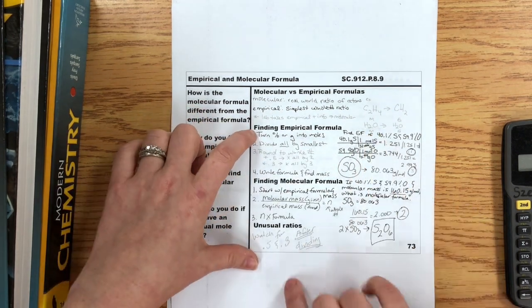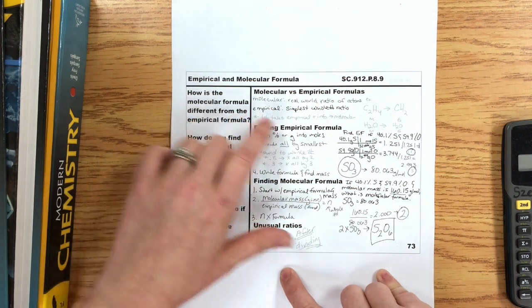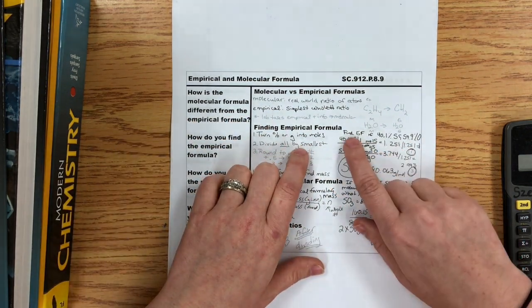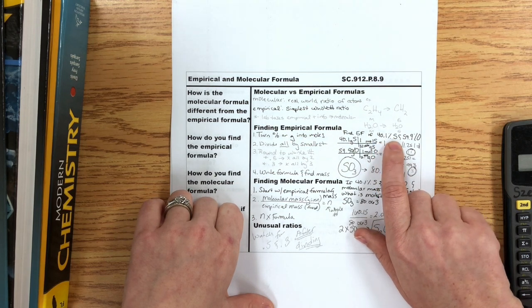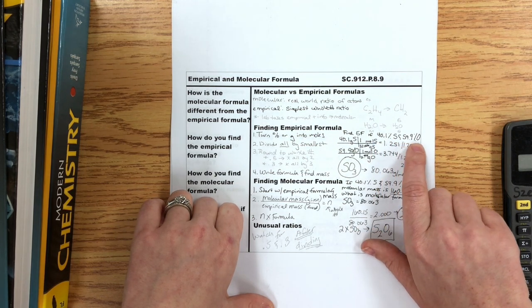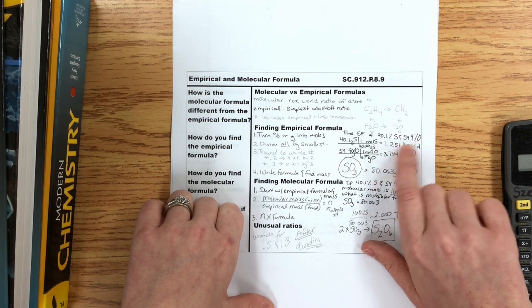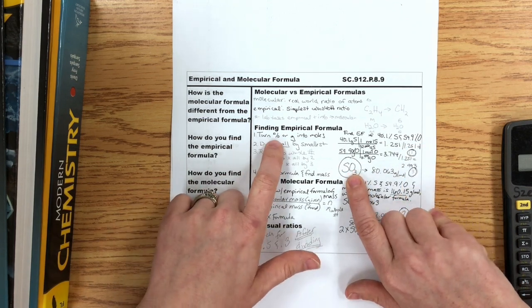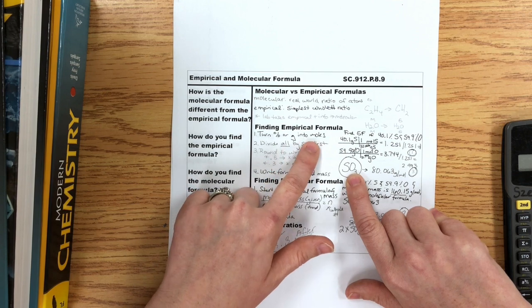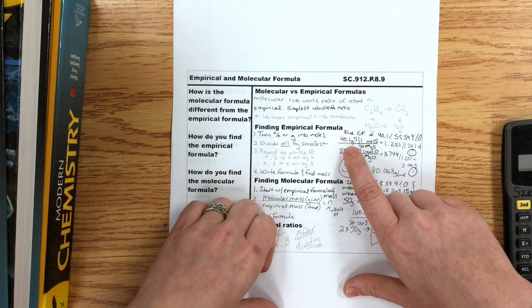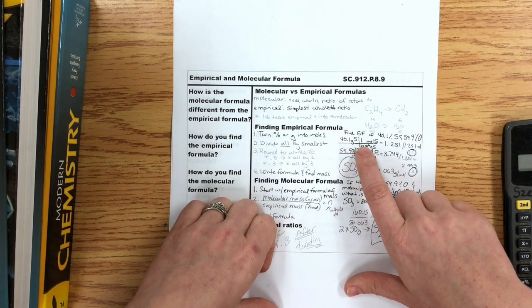So let's look at finding the empirical formula. Our question here is in the corner. Find the empirical formula if 40.1% of the compound is sulfur and 59.9% of the compound is oxygen. So our very first step is going to be turn either the percent or the gram, it doesn't matter what they give you in the problem, into moles.